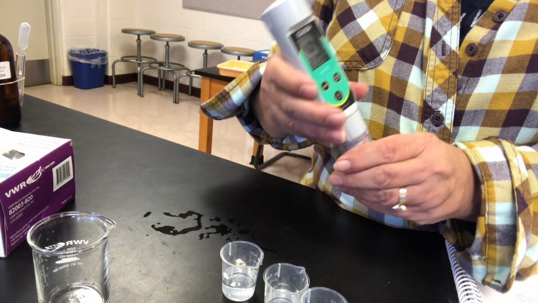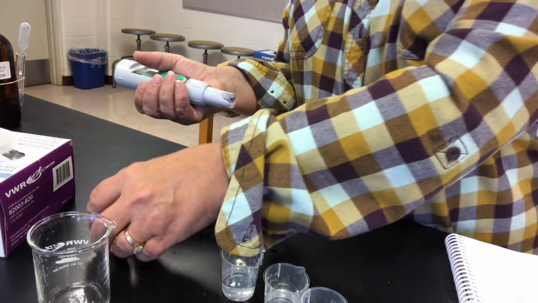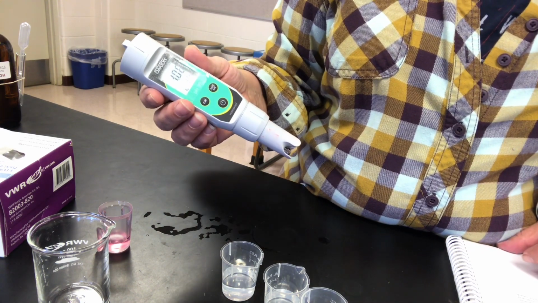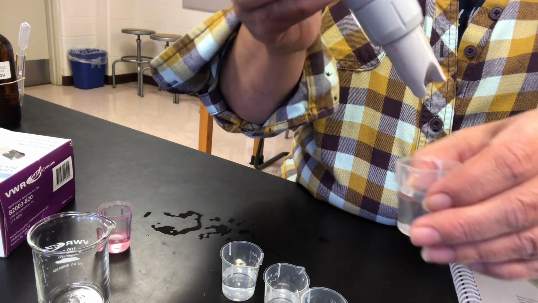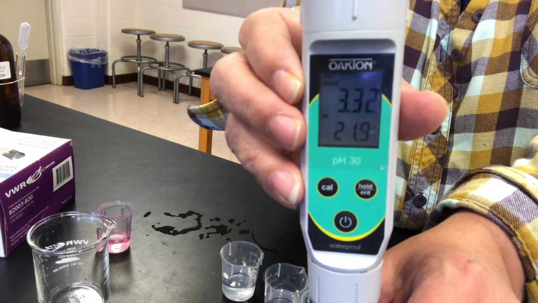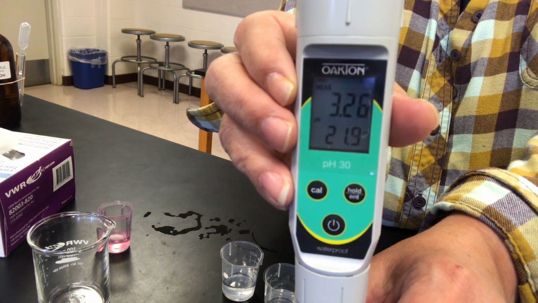Okay, so let's take a look at the solutions that we tested previously with the universal paper. And the first one that we're going to test is the acetic acid. So looking at the acetic acid, you should be able to see the pH value for it and record that.